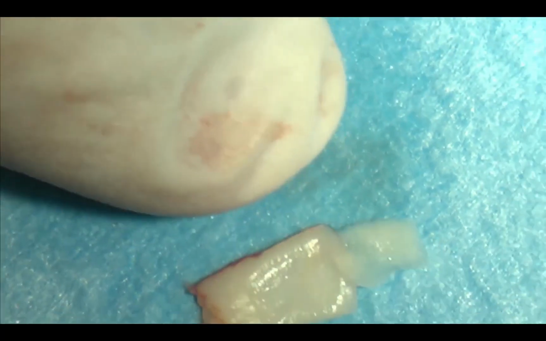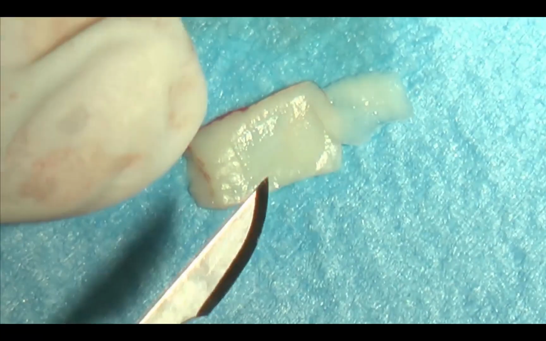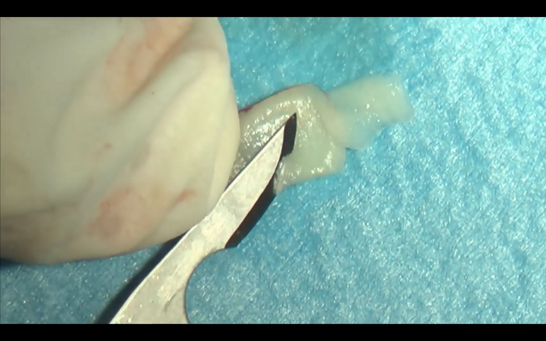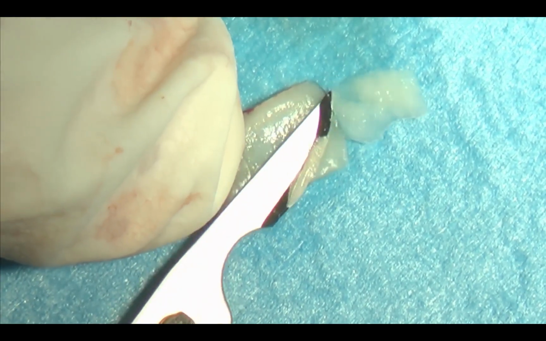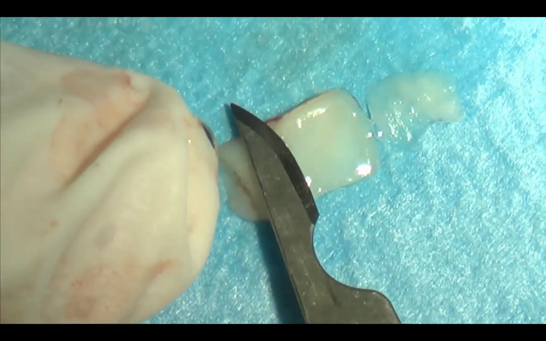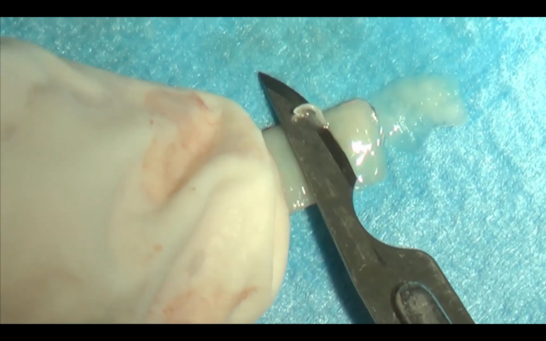The second cut should be made in the most apical aspect of the graft to remove some remnants of the epithelium here. While the third cut should be made in the most coronal aspect where we will come back.